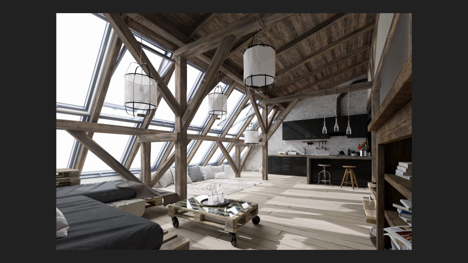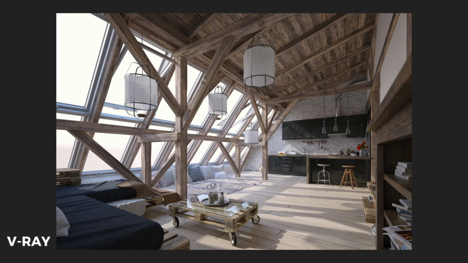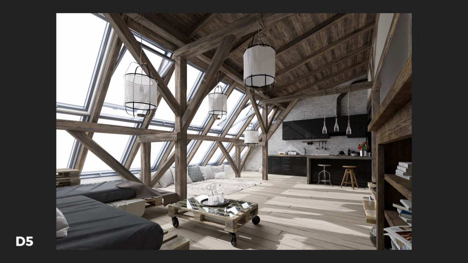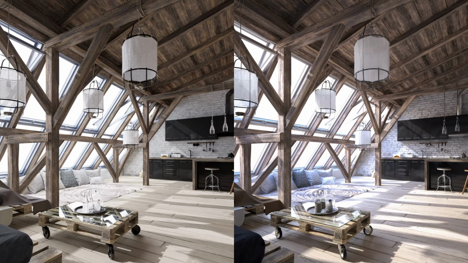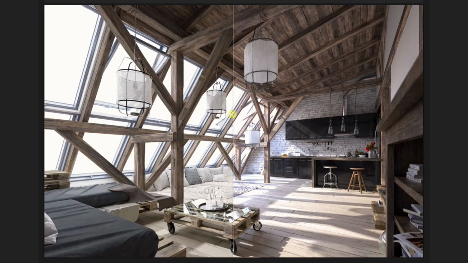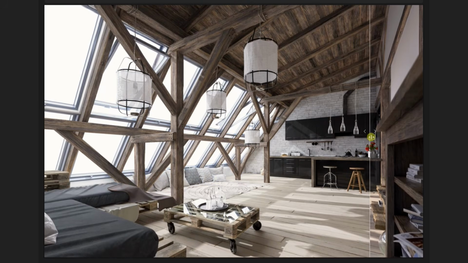Now let's compare it with V-Ray's raw image without any adjustments. This is the V-Ray image, now D5, and now V-Ray again. This is a side-by-side comparison. The left one is D5 and the right one is V-Ray. Let me know your opinion in the comments. Also, did you get it right when I showed it at the beginning? Now let's compare them with a slider.